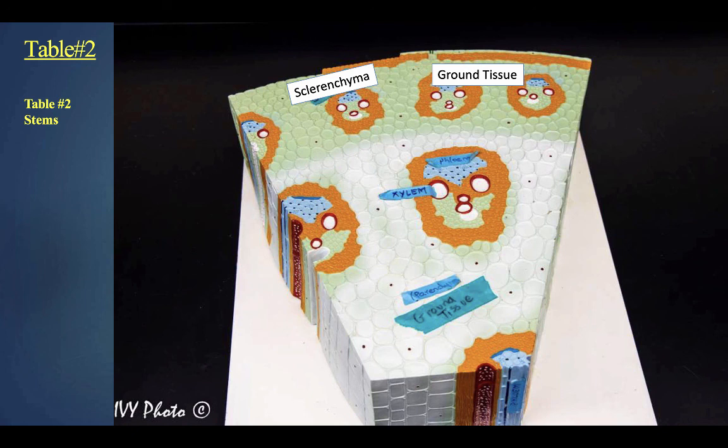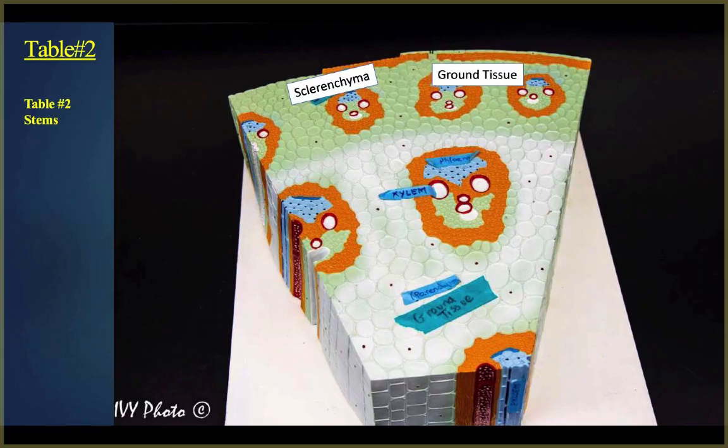You're going to label the epidermis, which think of as the outside here. So you might think of something that is in the vicinity of the outside, right? The ground tissue, the parenchymal cells, which would be these guys that you're looking at here. The sclerenchymal cells, which are out here.